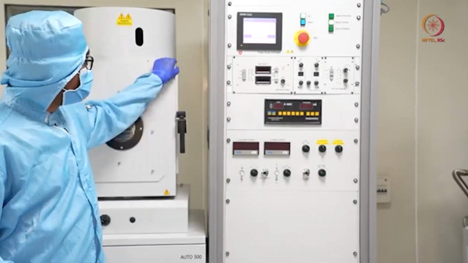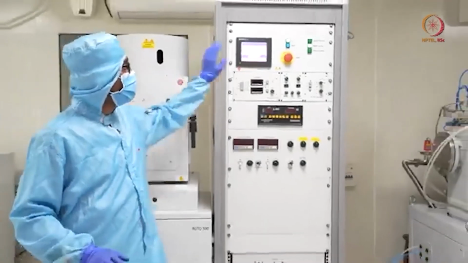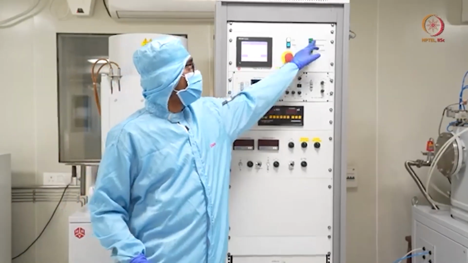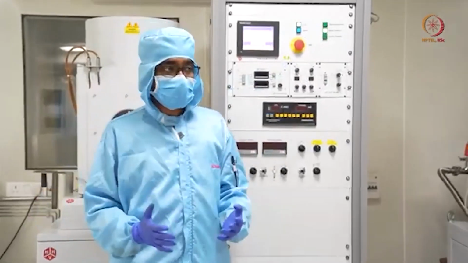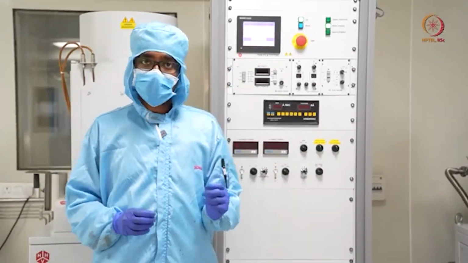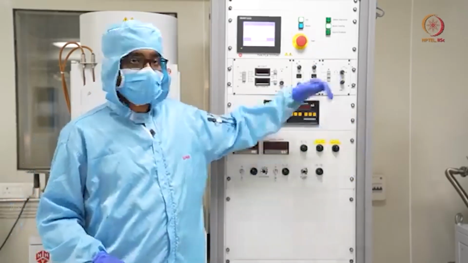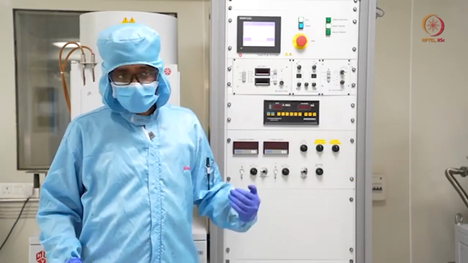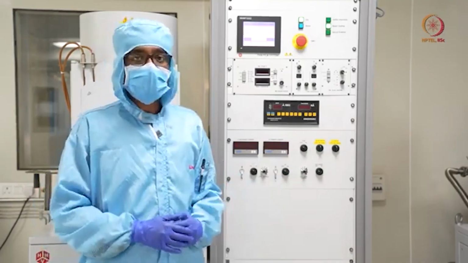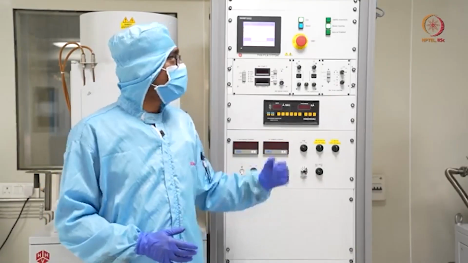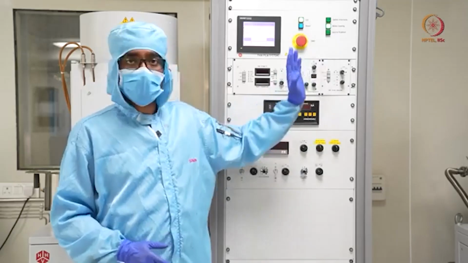So now let us see what is the tool condition. If you see here, safety interlock is off. As I already mentioned, the safety interlock corresponds to the doors, whether all the doors are closed and whether there is some amount of vacuum in the chamber. As it is under atmospheric pressure, by default the safety interlock is off.